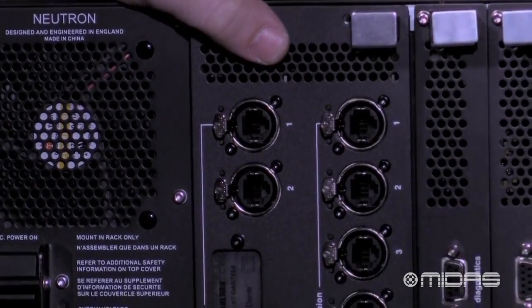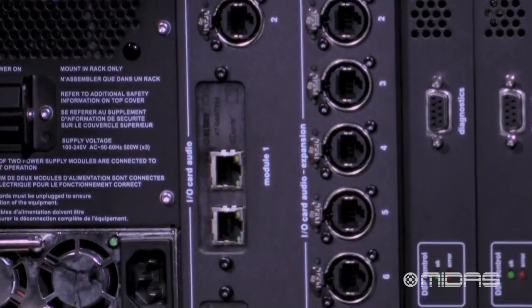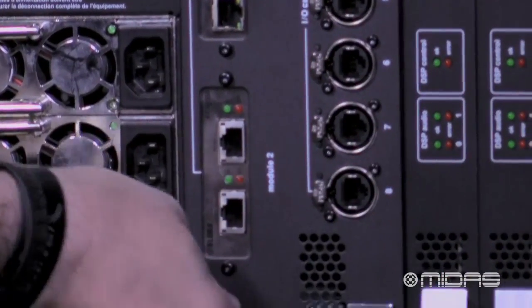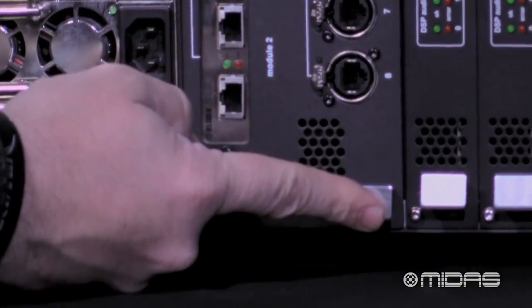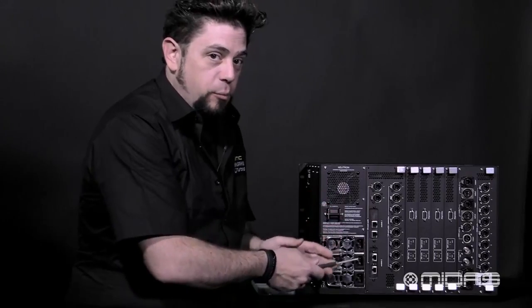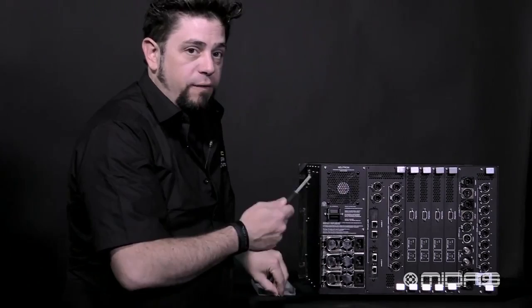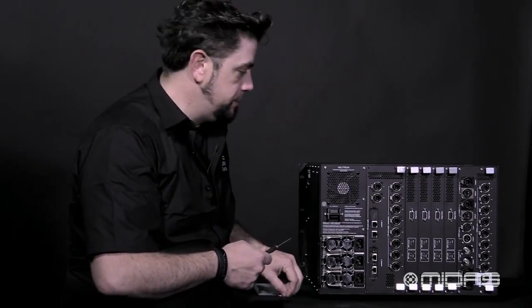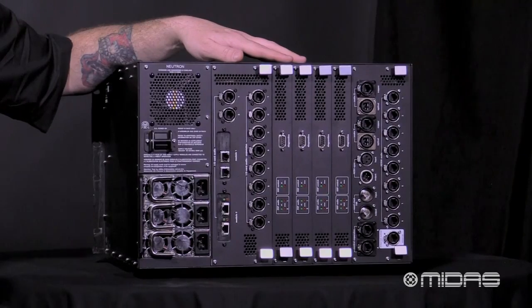As we get the card towards the end, and we know that it's in the track, we simply push on it, and we notice that this tab comes up to let us know that the card is properly seated. Now that the card is in place, we can put our 4 screws back inside the chassis.